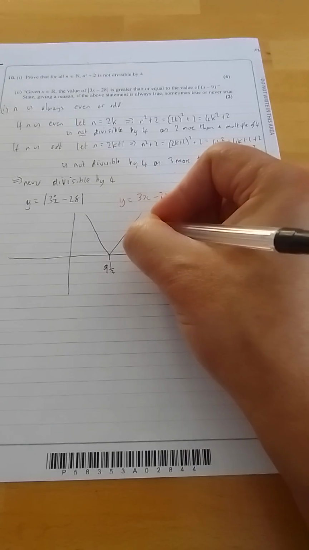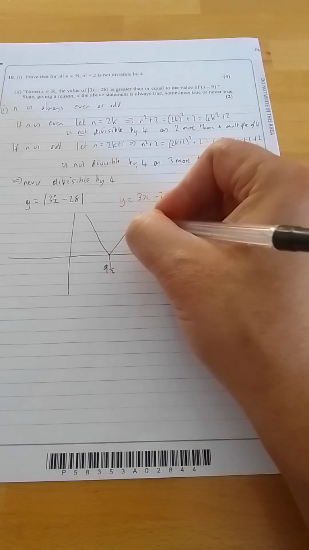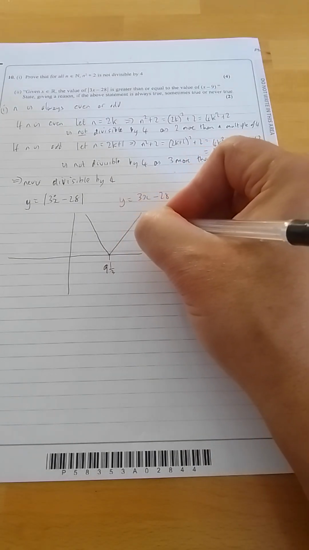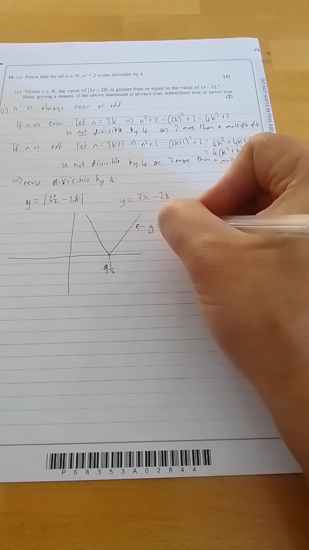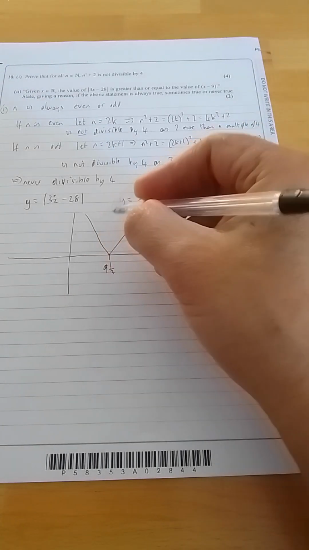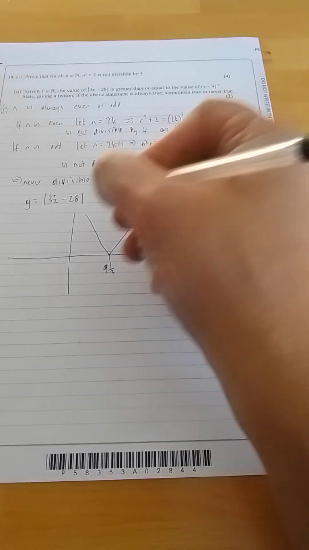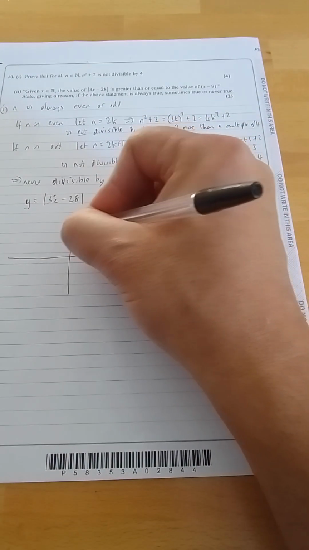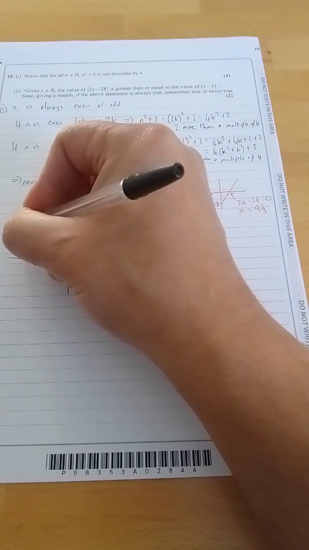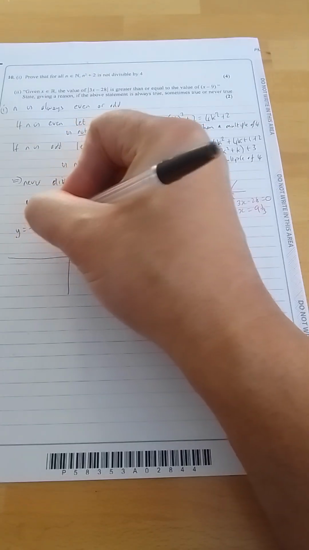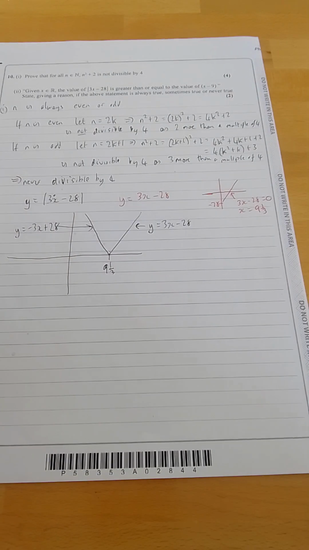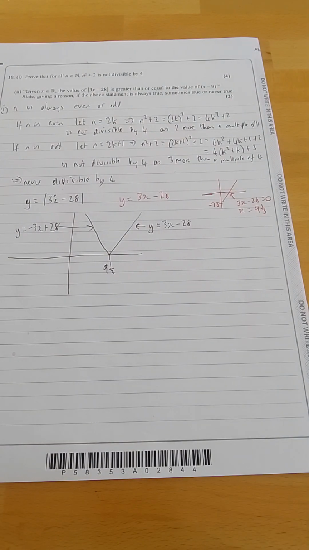The equation for this part of the line without the absolute value signs is y equals 3x minus 28. And because we've effectively multiplied by minus 1 to get this side of the graph, the equation of this line is y equals minus 3x plus 28. Now we want to think about the line y equals x minus 9.